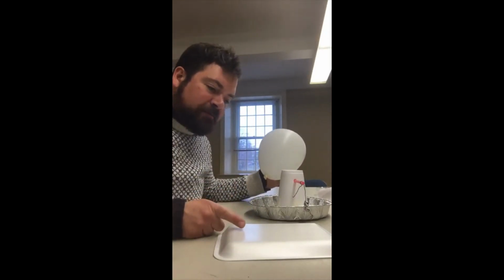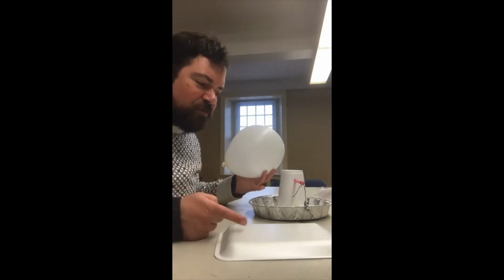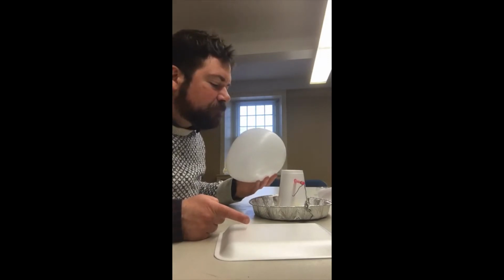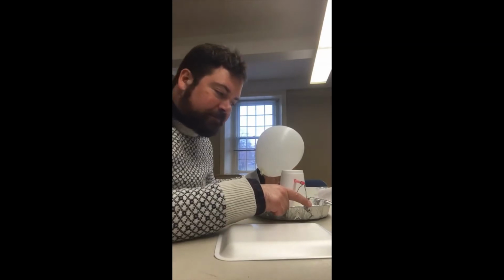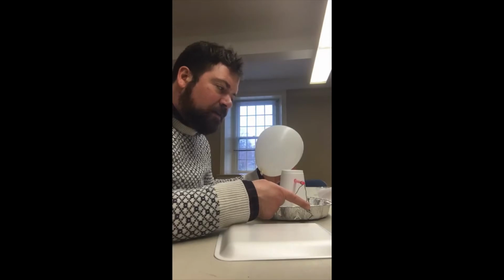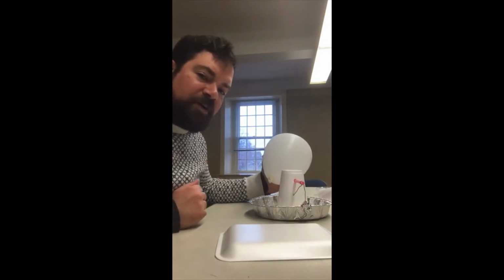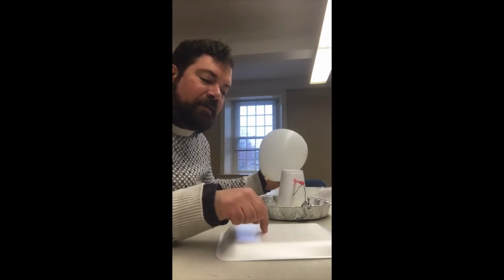One, these stuck together, which means that they were similarly charged. But this didn't register anything. But my finger did sort of make this move away from here. So it was picking up on something, but it's like the electricity was in me and not this.